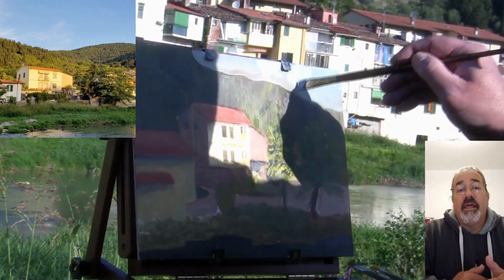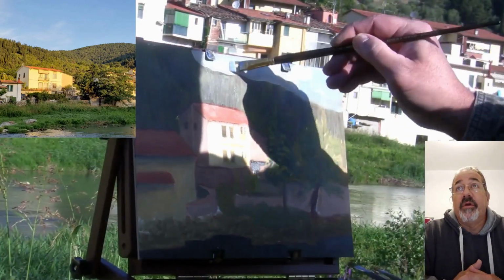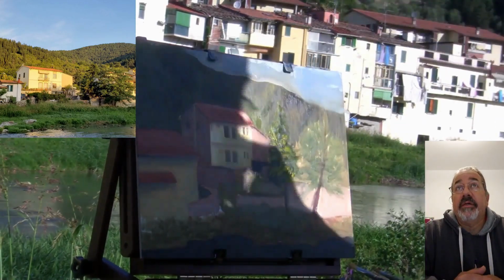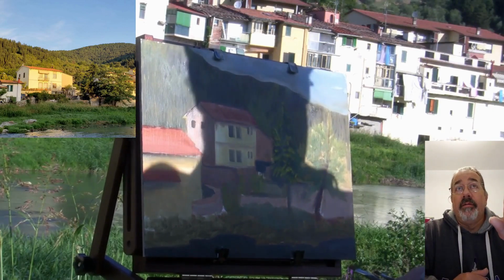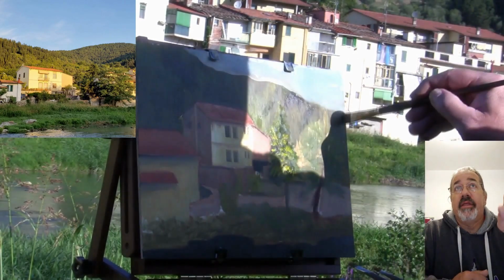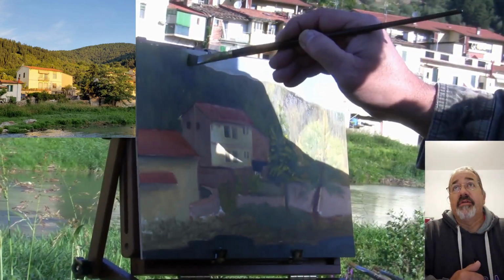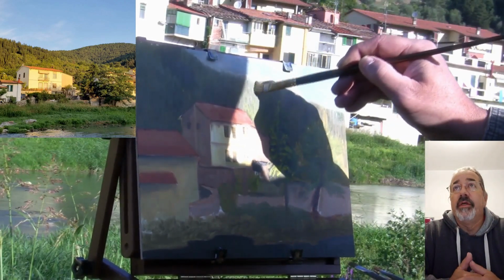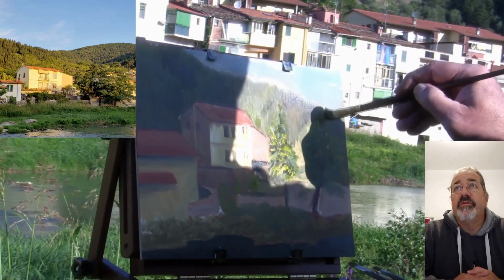It doesn't look like that in real life, but it doesn't have to. That was where I'm using artistic license, and I'm making it work, because you can see in the photograph on the left that that hill dips down and then it dips back up, and on my painting I just have it kind of dipping down and continuing further down to the right, not by a lot, but just enough to create some interest over there.